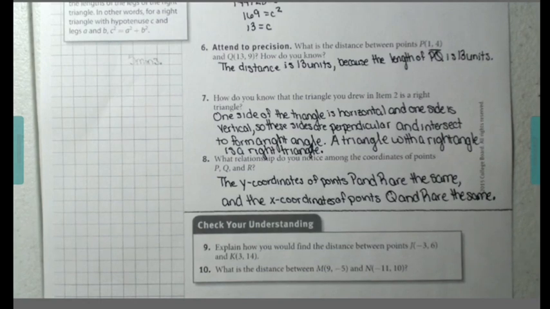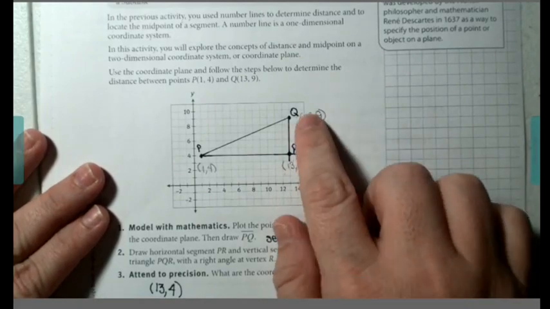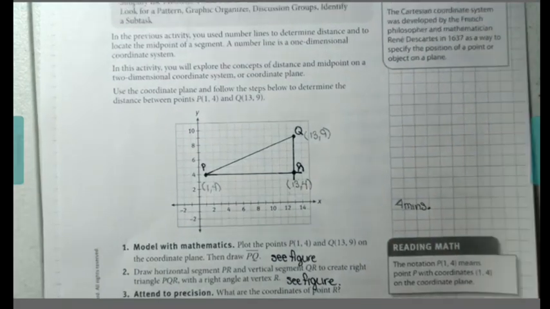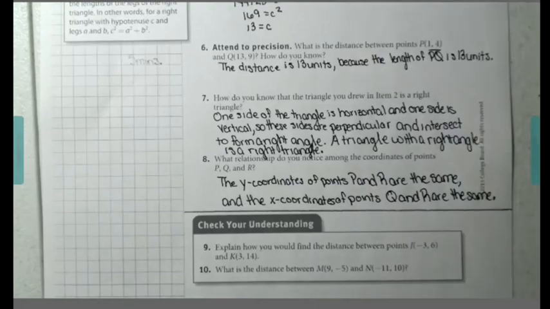I kind of alluded to the answer to number 8 already. It said, what's the relationship you notice among the coordinates of points P, Q, and R? I said that the y coordinates of P and R are the same, and the x coordinates of Q and R are the same. And I drew attention to this when I looked back and said, there's no reason for us to subtract the x values here because they're already the same. So I would subtract the y values. So I already referred to it. I just didn't say it in the way that it's written here in question number 8.